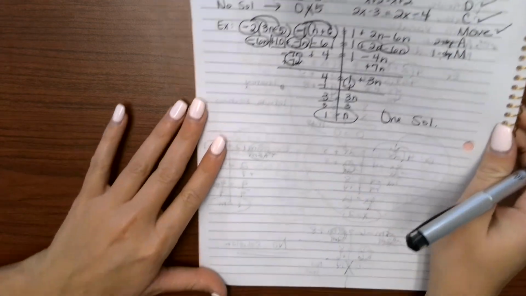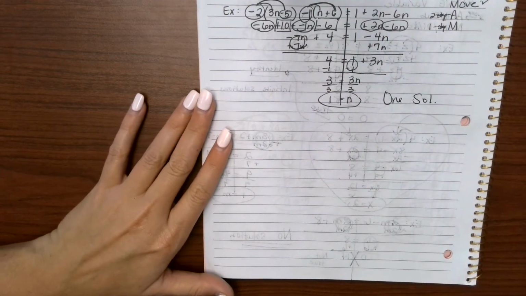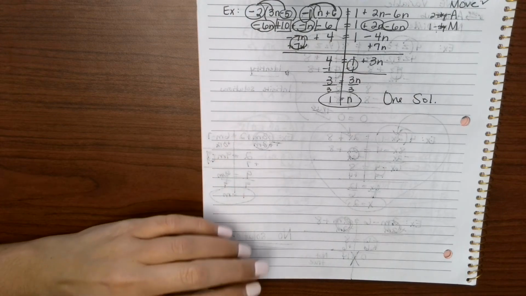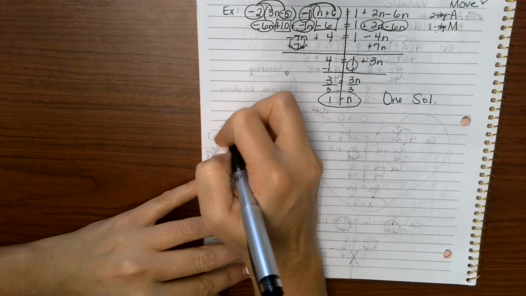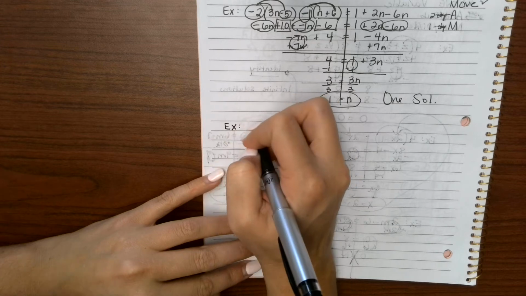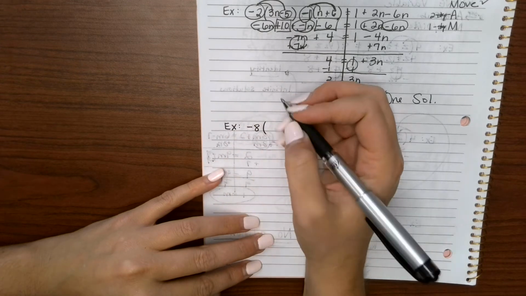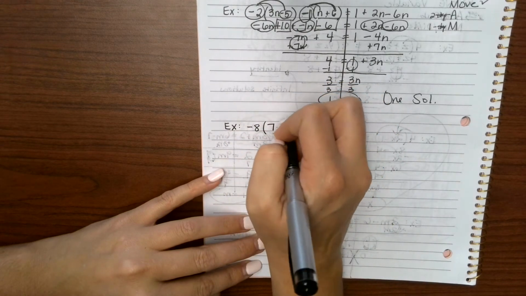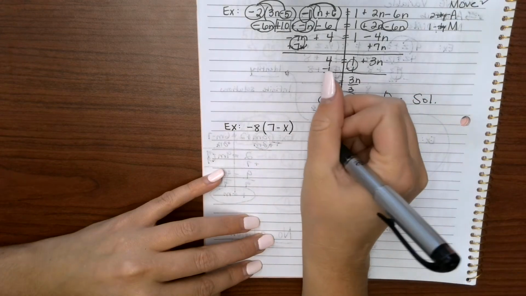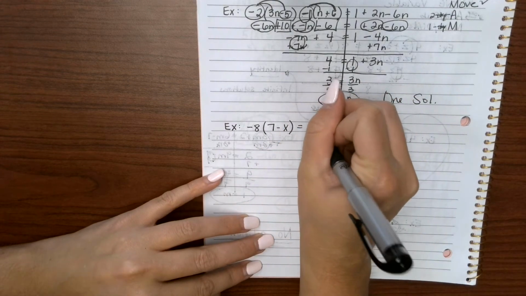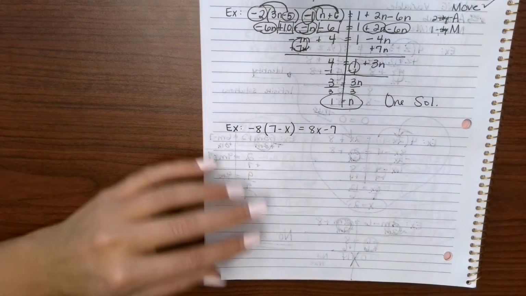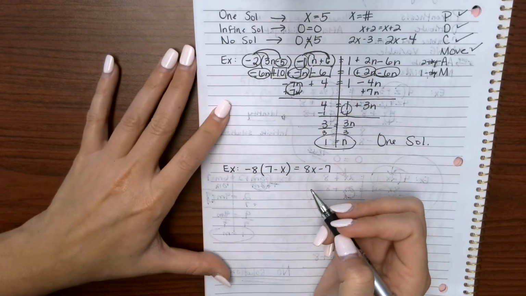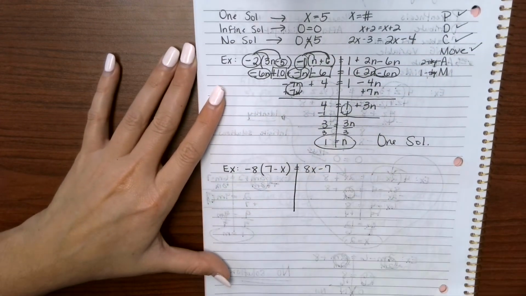Alright, the next one we're going to do is this: negative 8 in parentheses, 7 minus x, close parentheses, equals 8x minus 7. Okay, first thing we're going to do, we are going to draw our river or our line.